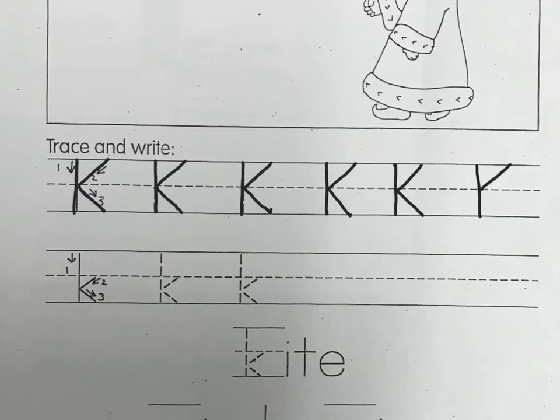Straight down, diagonal in, diagonal out. Now a lowercase k does the same thing, except its diagonals stay between the midline and the baseline. So make sure he goes straight down, diagonal in, diagonal out. Pick up that pencil too before your diagonal. Straight down, pick up your pencil, diagonal in, diagonal out. Make sure that his diagonals stay between the midline and the baseline. Okay, go ahead and finish tracing that and do 3 more lowercase k's by yourself.